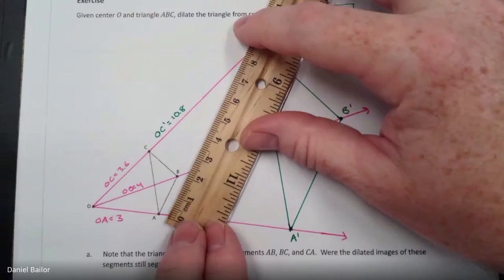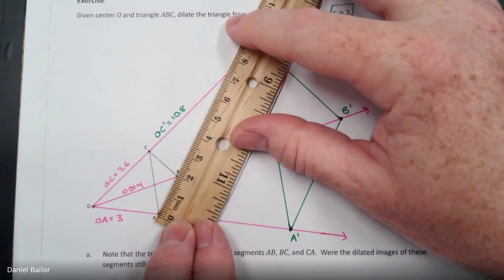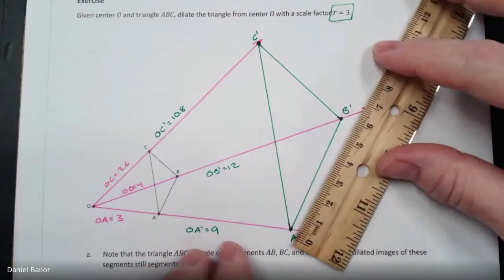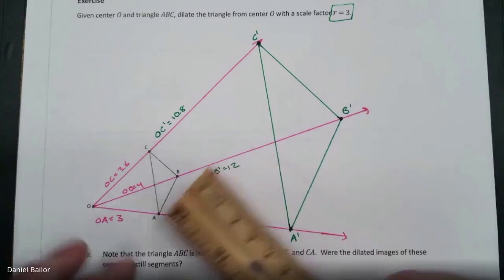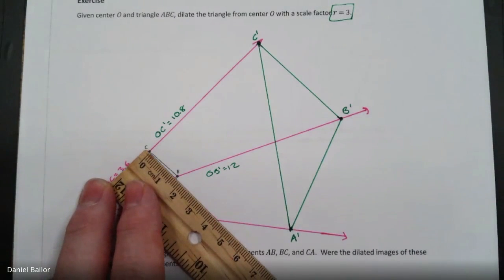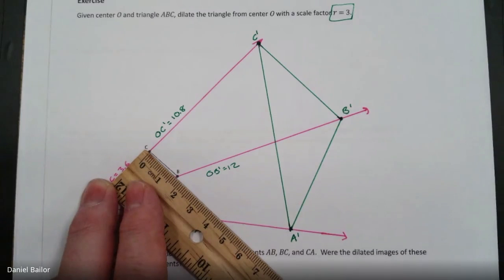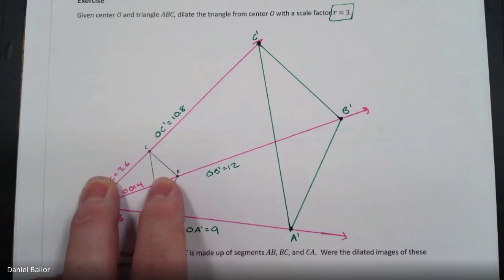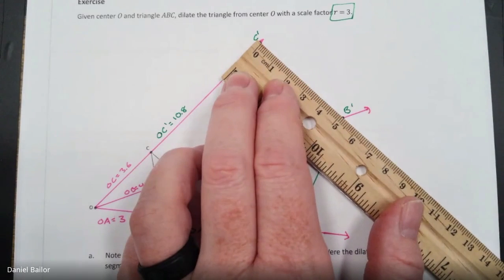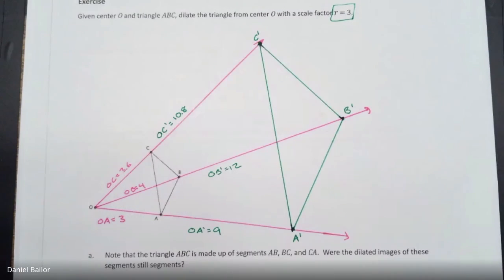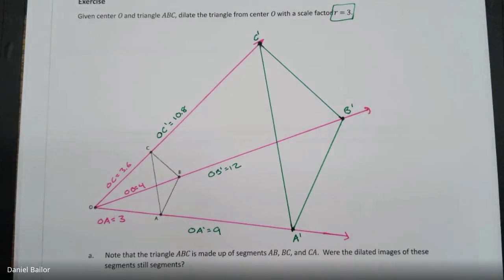Segment AB is about 2 centimeters. So segment A prime B prime should be about 6 centimeters. Segment BC looks like about 1.8, maybe 1.7. So 1.7 times 3, we should get about 5.1. And this looks like it is pretty close to 5.1. Everything is 3 times bigger because the scale factor was 3.